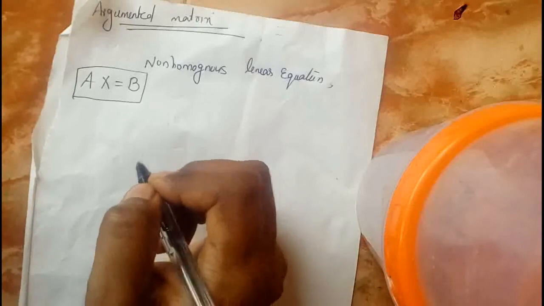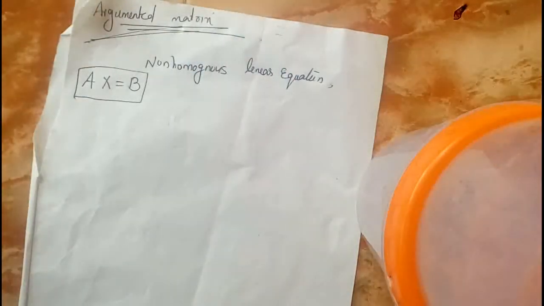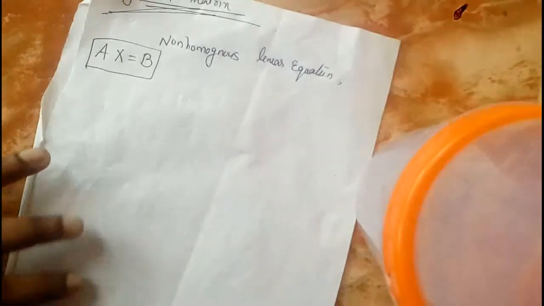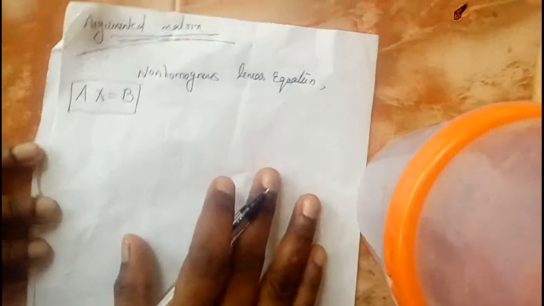That matrix is called the augmented matrix. We have to construct a new matrix for testing consistency. Such a matrix is called an augmented matrix.